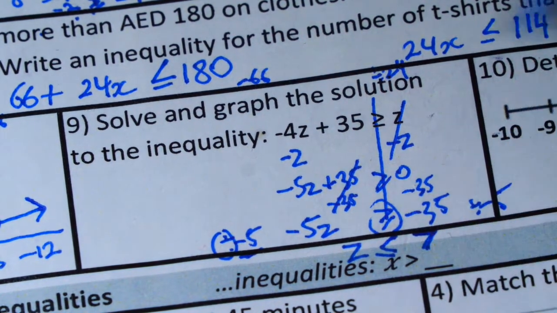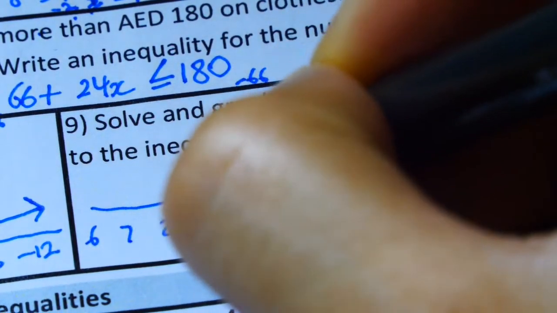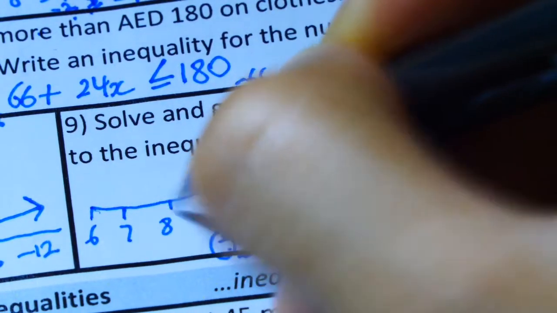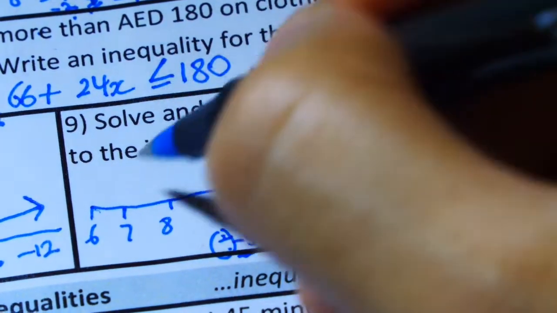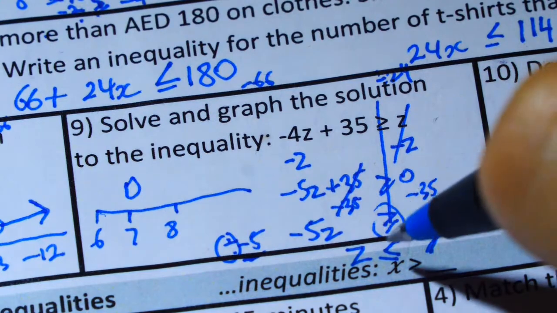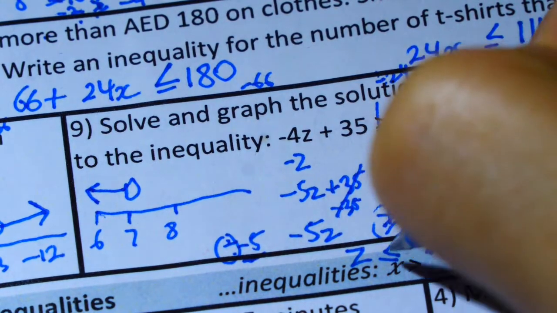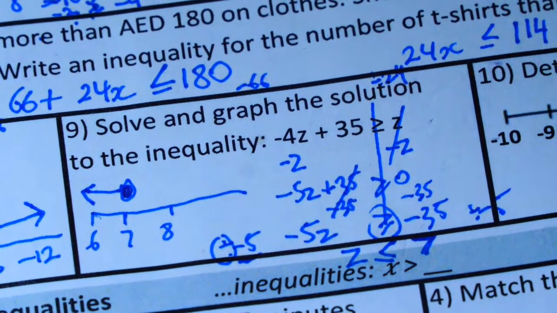So z is less than or equal to 7. If we draw the graph, 6, 7, 8. We have the circle above 7, and the arrow is going this way, less than or equal to 7. And because there's a line, less than or equal to, we color the circle.